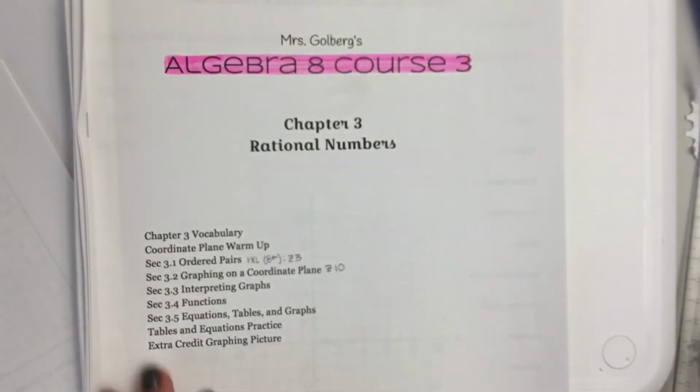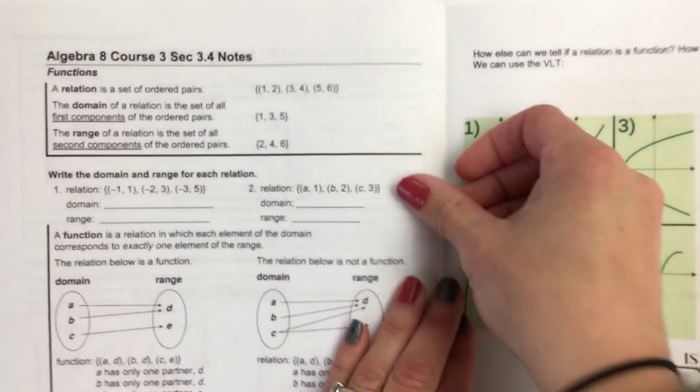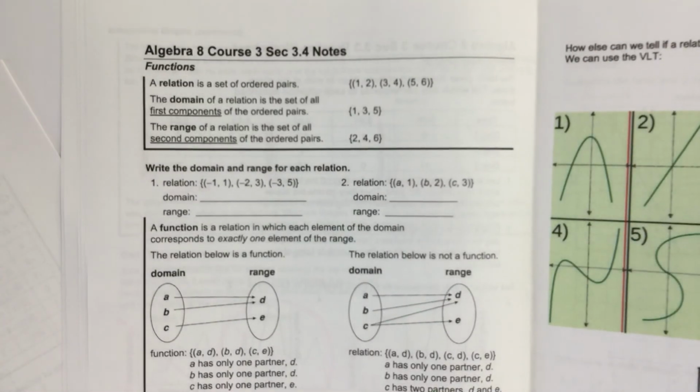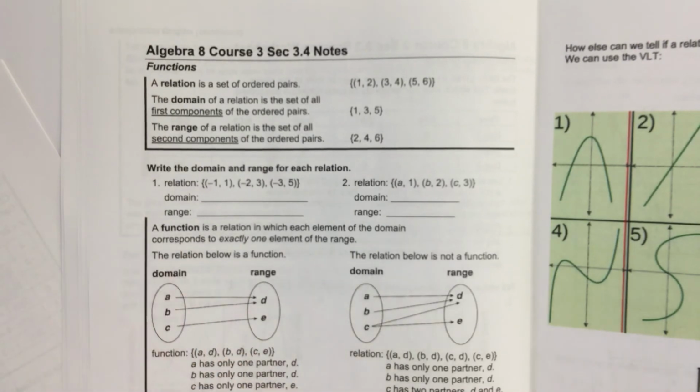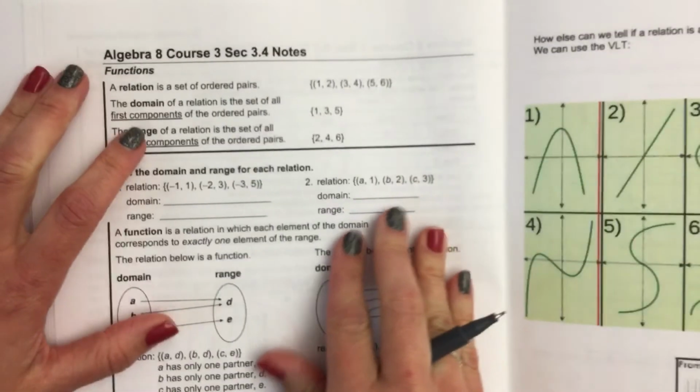Okay, Algebra 8. We are doing section 3-4. We're introducing functions today. So we have some new vocabulary that I want to focus on: the words relation, domain, range, and then function. And I know that sometimes just the vocabulary alone can be a little bit intimidating. So let's just talk about it.